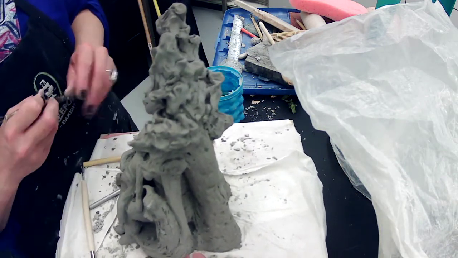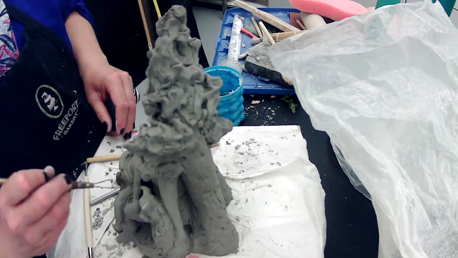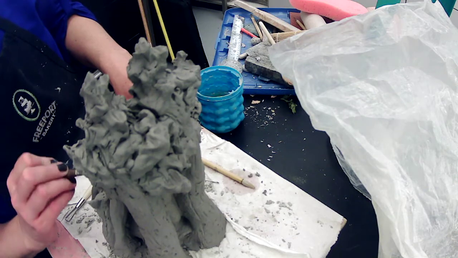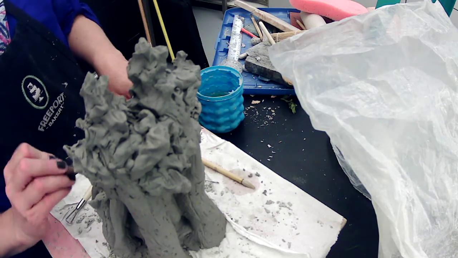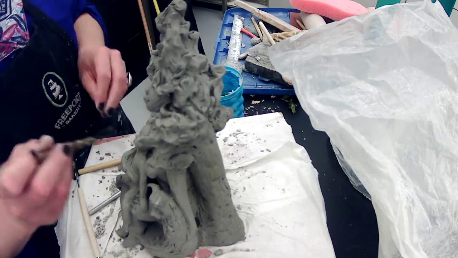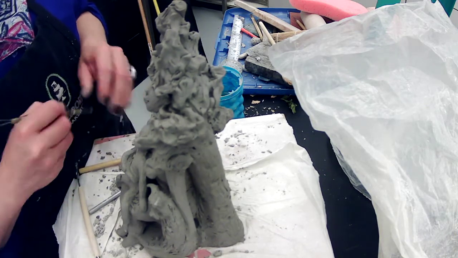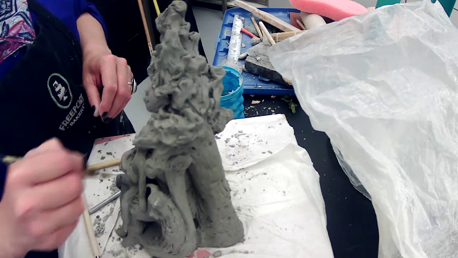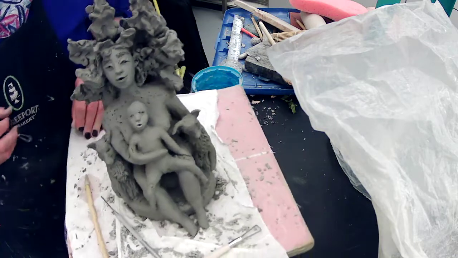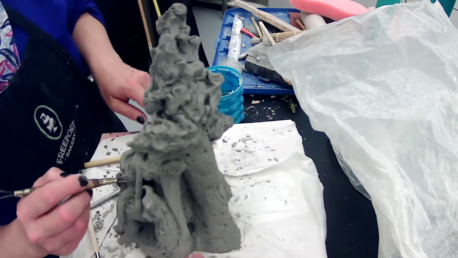You know, really give your figure dimension. Think about what it looks like from the side, not just the front. Look at the profile view. Pay attention to dimension within the form and the figure. All those little details. Yeah, I mean, all I did was carve out his armpits, and now he looks even more realistic. And I figured that out through looking at this photo.